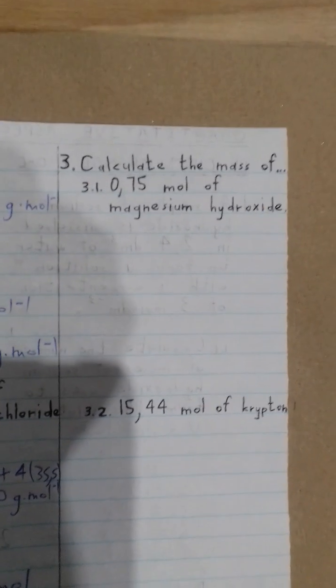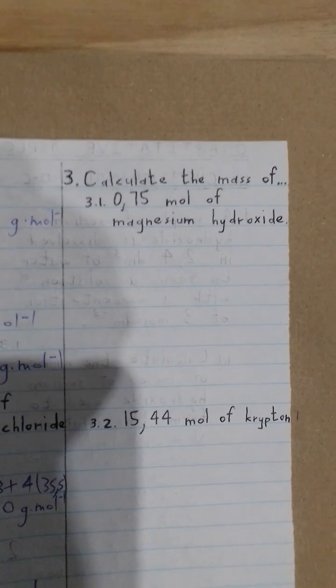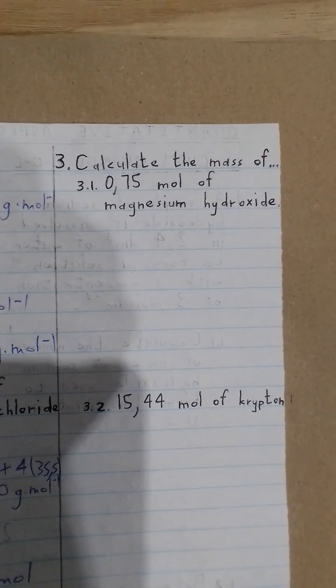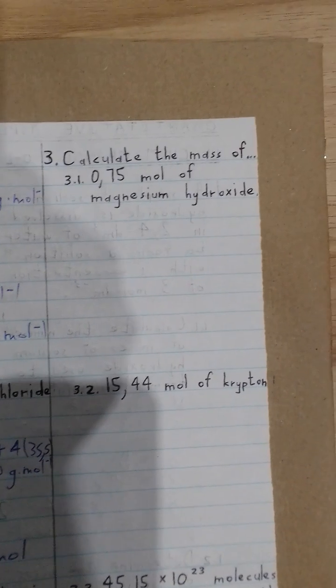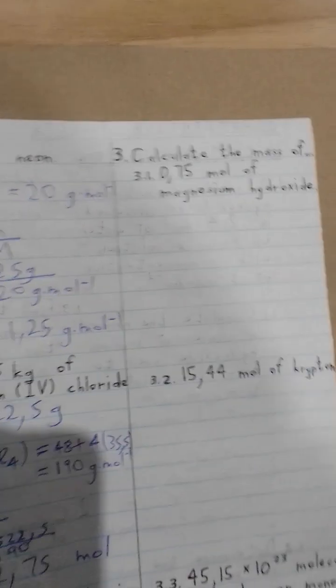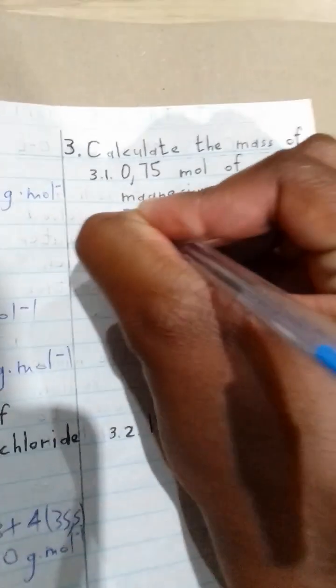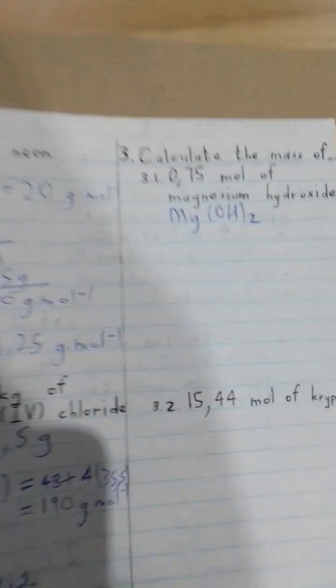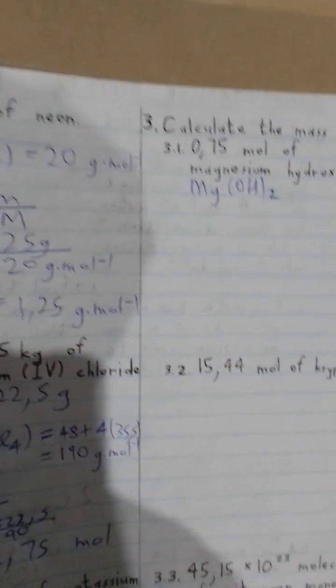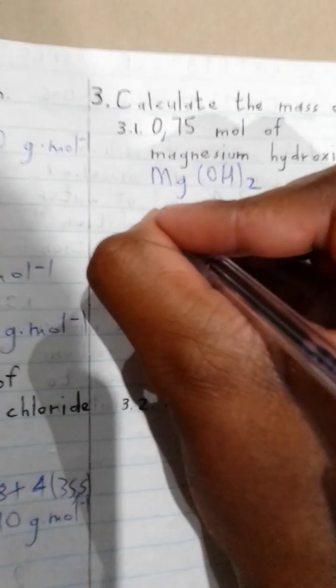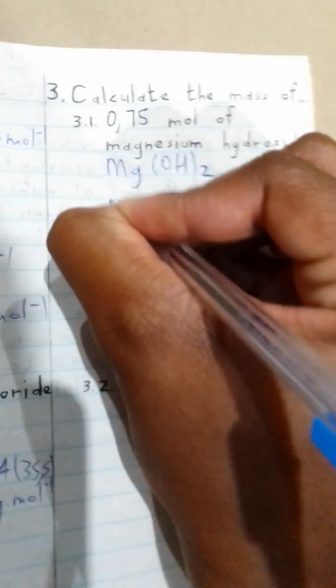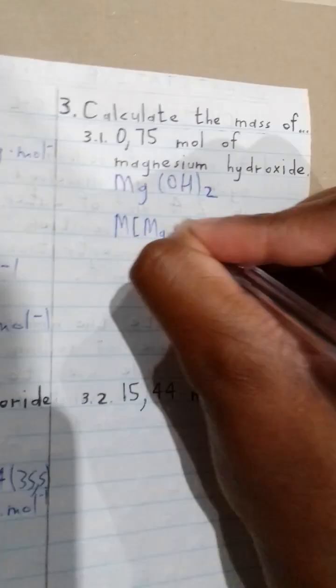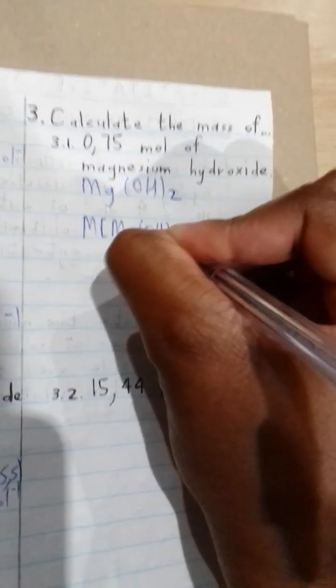Okay. Number 3 states, calculate the mass of 3.1, 0.75 mole of magnesium hydroxide. So magnesium hydroxide, the formula, magnesium is Mg, OH twice.